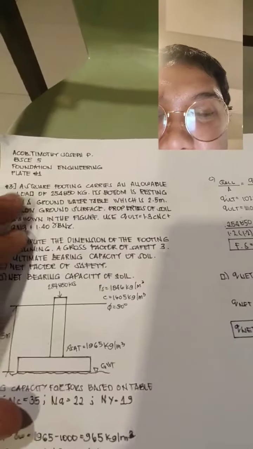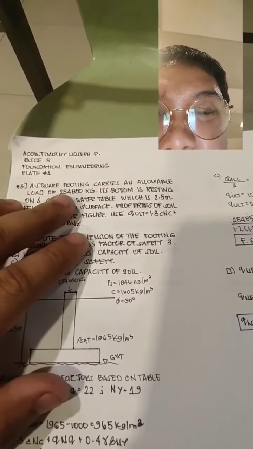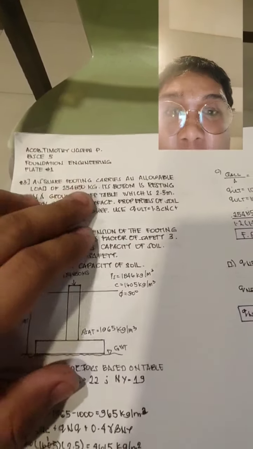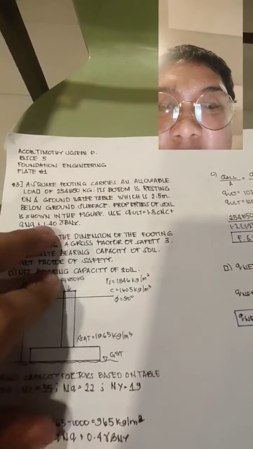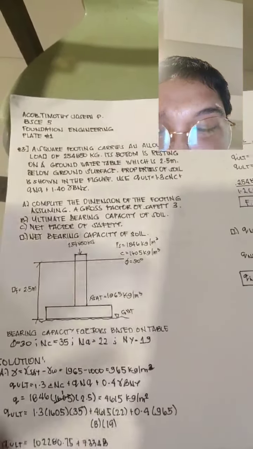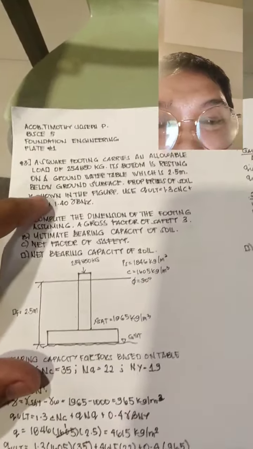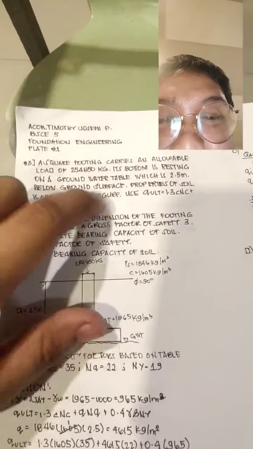Number 3, we have a problem here. A square footing carries an allowable load of 2548.50 kilograms. Its bottom is resting on a groundwater table which is 2.5 below ground surface.